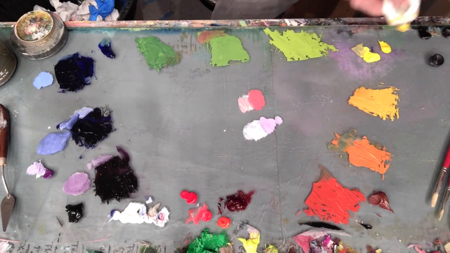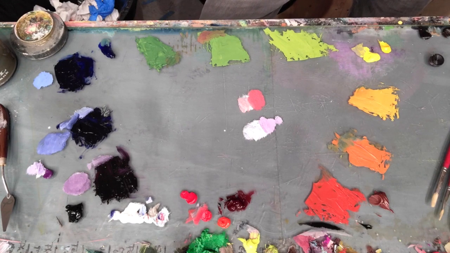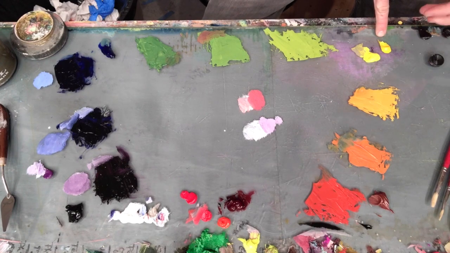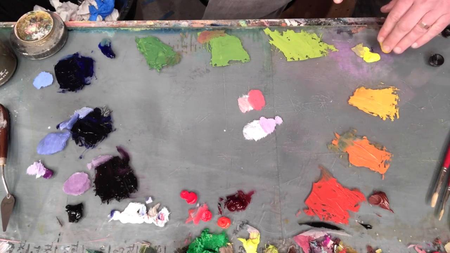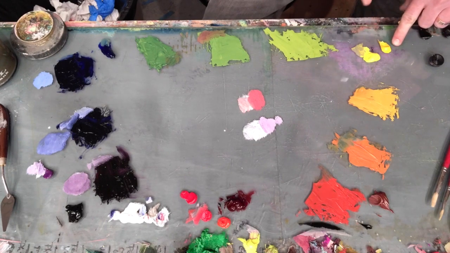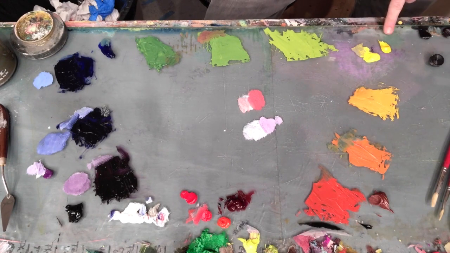So you can see that the Cad Yellow Medium has quite a bit more warmth, and that makes this, which is our warmest color on our limited palette, now become a cool, relatively speaking. So color temperature is relative to one another, and I'll put more of these yellows out here in a minute to show you a little bit more of that relativity.